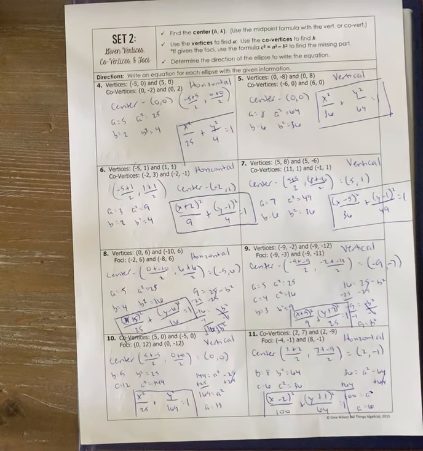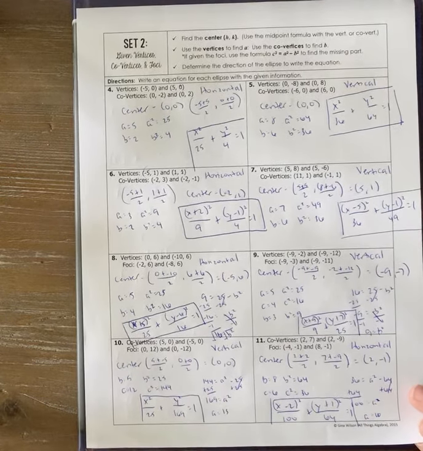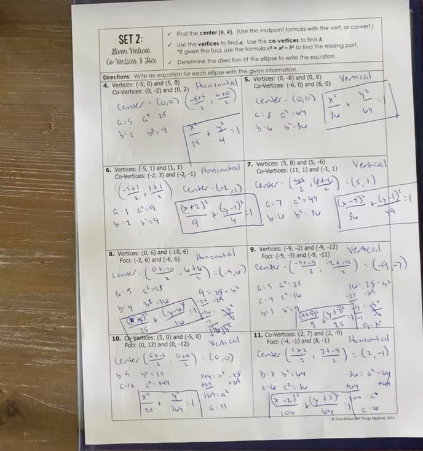Okay. All right. I know this is a lot of information, but I wanted to combine everything into one video. So this is graphing ellipses and then also writing equations of ellipses.